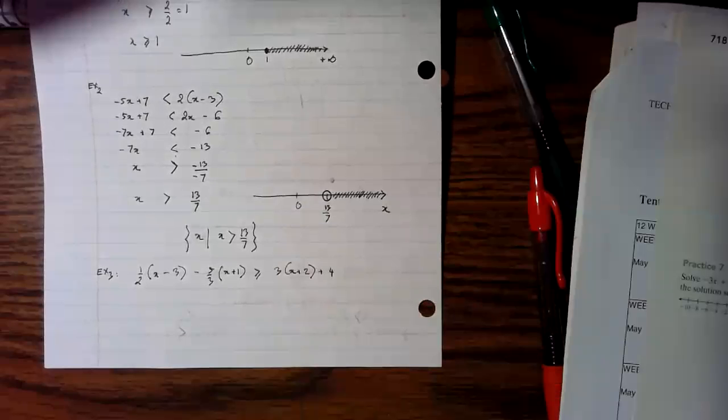So this inequality is more complicated than the first two examples, right? First, you have fractions. Secondly, you have 2 pairs of parentheses. Actually 3 pairs of parentheses. You have to distribute many times, 6 times. So let's distribute first. Every time you see parentheses, you distribute.